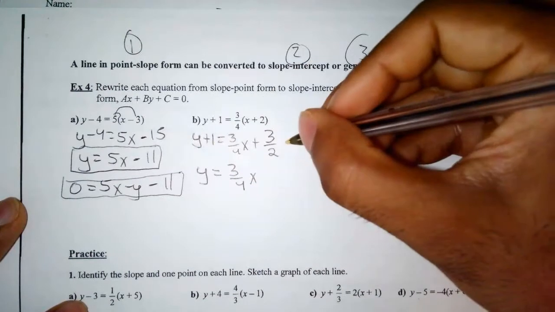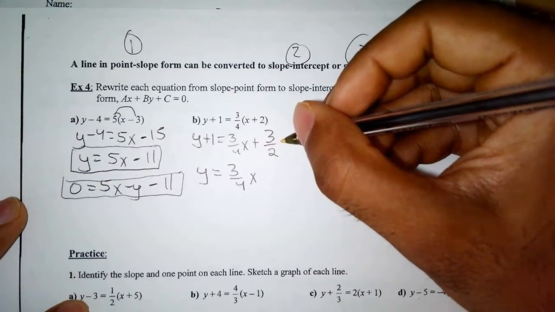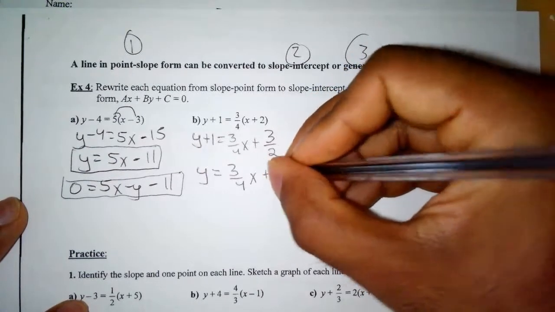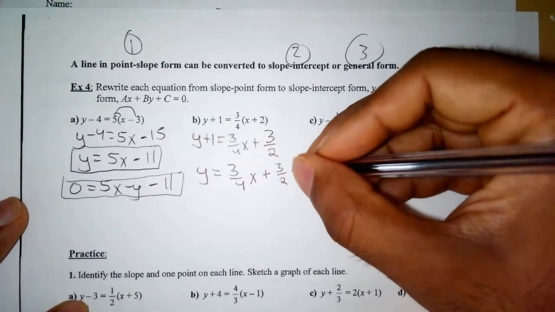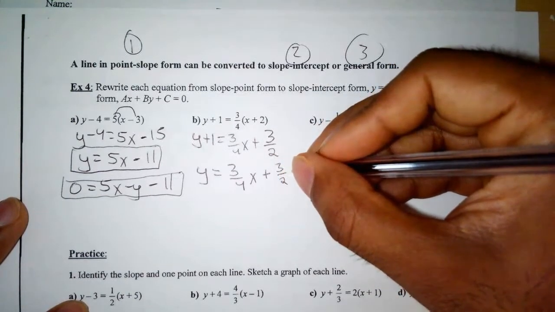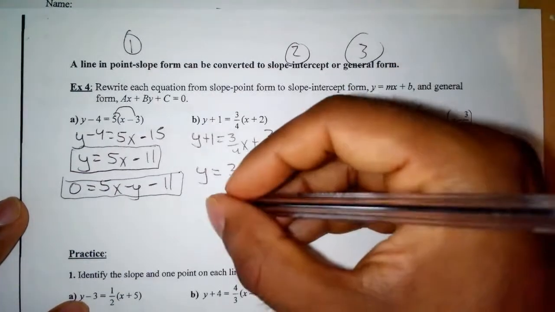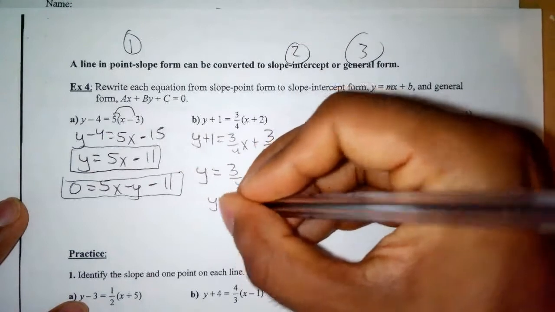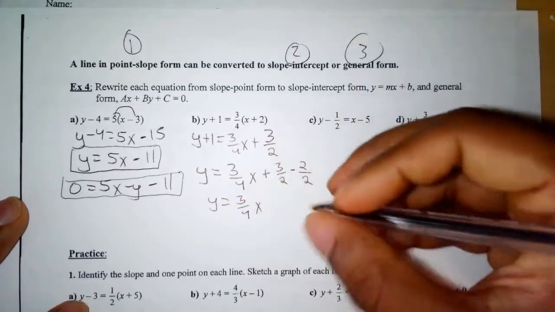So minus 1 on this side, minus 1 on this side. So minus 1 is the same thing as minus 2 over 2. And that's going to be, maybe let's do it in 2 steps, plus 3 over 2. And then minus 1. So instead of writing minus 1, I'm going to put minus 2 over 2, right? So this would be y equals 3 over 4 x plus 1/2.